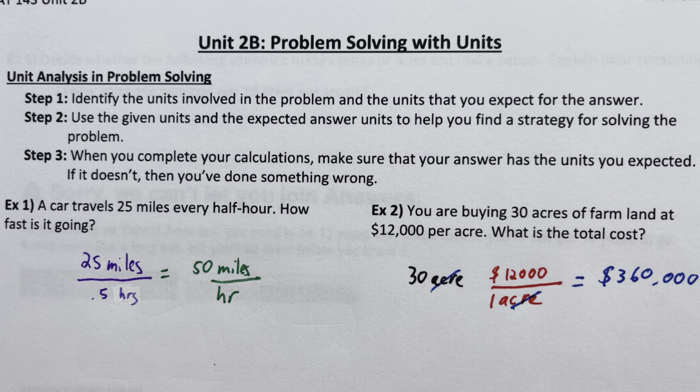The other thing is to make sure the answer is something that's expected. For this class, we're going to use things that make sense in the real world. So if your answer doesn't make sense, then you probably did something wrong. And if the units don't make sense, then you've definitely done something wrong.